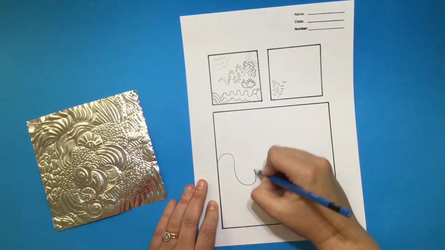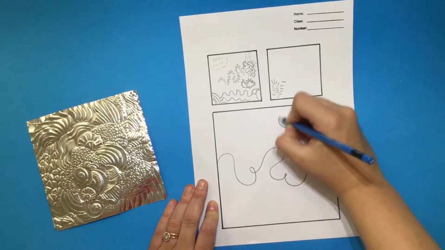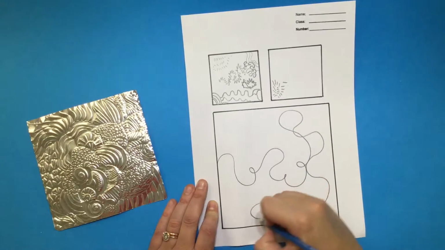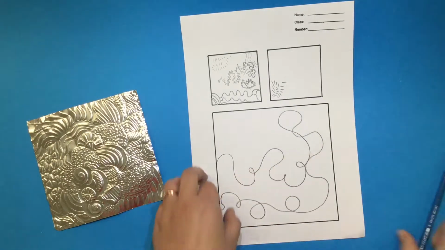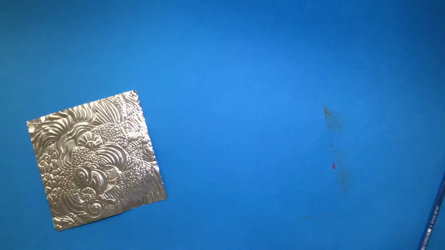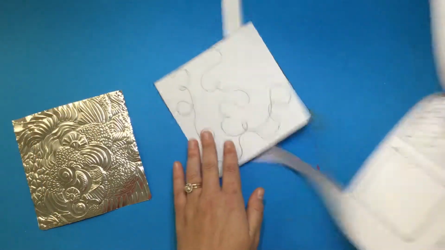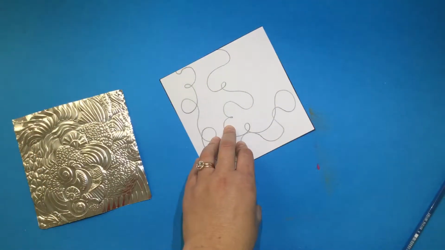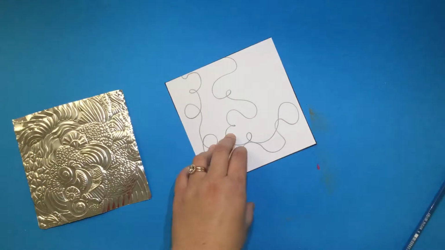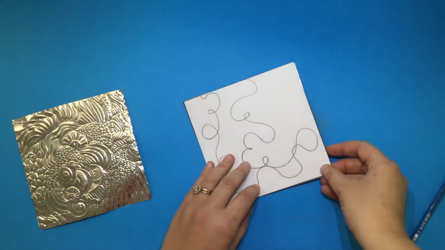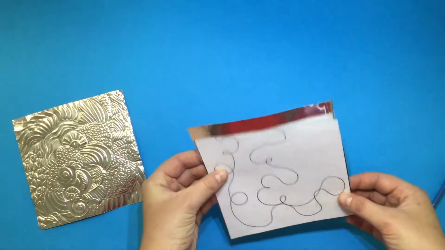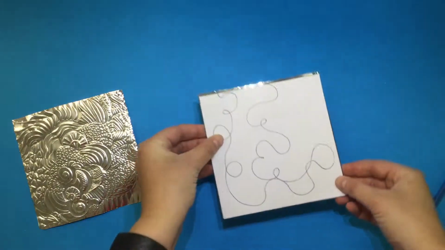So I'm going to go ahead and draw a squiggly line. And then I'm going to use my scissors to cut out my template. Now that I have my square cut out, the next thing I'm going to do is take my aluminum sheet that I will give you, and you are going to tape it on top of the sheet.